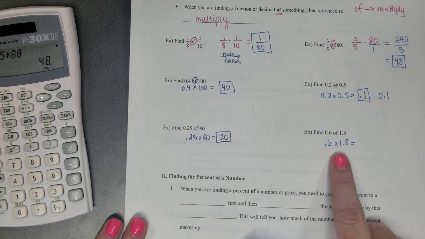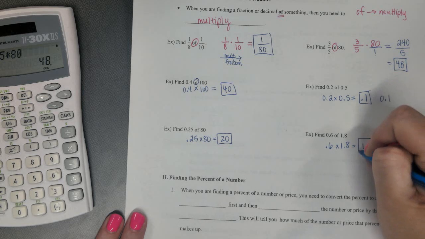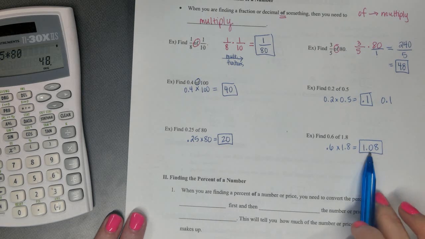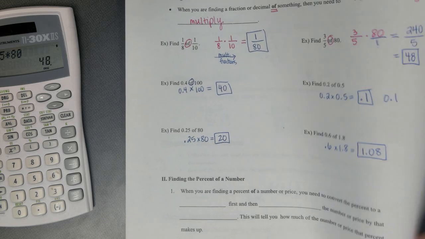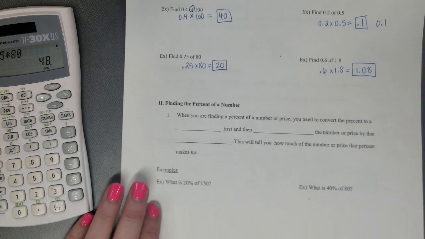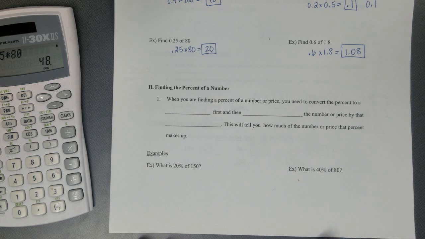Why don't you just do it on your calculator there for me? It is 1.08. Okay, good. And this 0 is not optional. That's between the decimal and another number, so you have to put it. Good work.